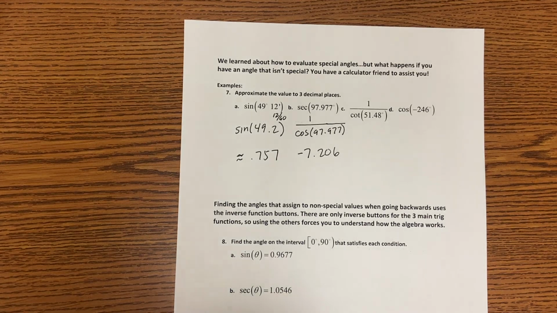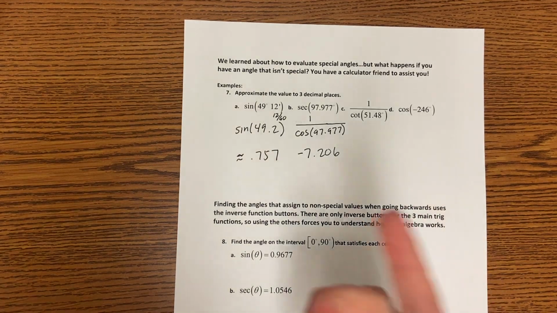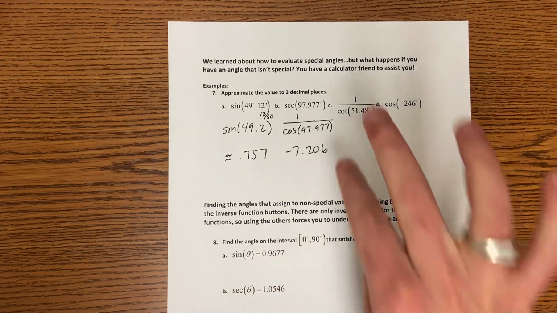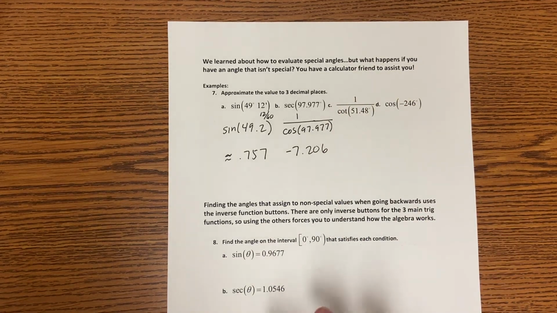Now, I'm going to leave C and D for you to practice. One of them straight into the calculator. The other one, again, you're going to have to convert it just the opposite. And of course, I'll upload these.